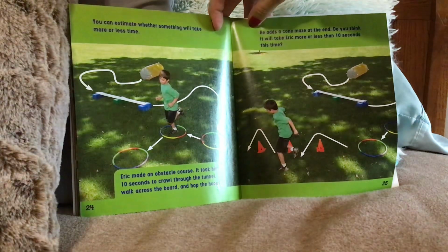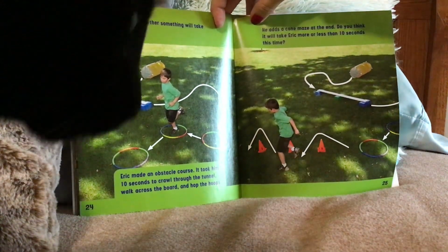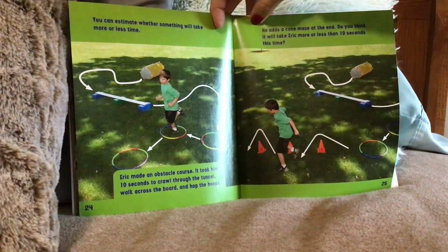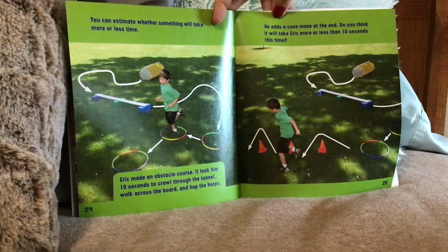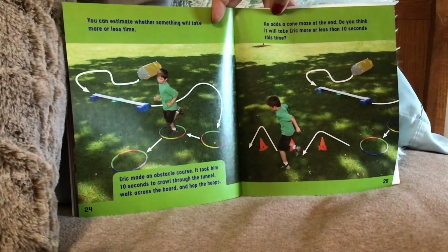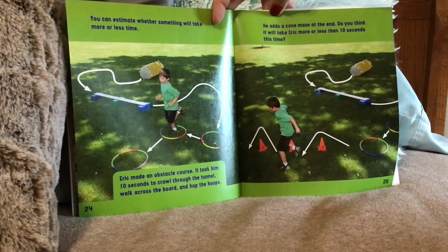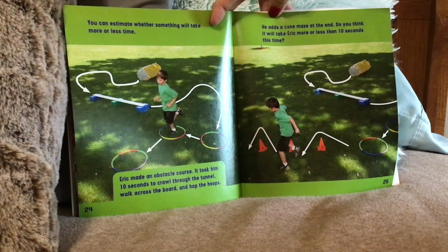Eric made an obstacle course. It took him 10 seconds to crawl through the tunnel, walk across the board, and hop the hoops. He adds a cone maze at the end. Do you think it will take Eric more or less than 10 seconds this time?